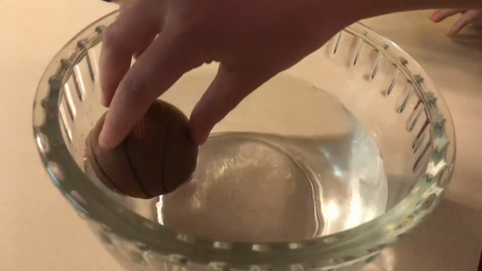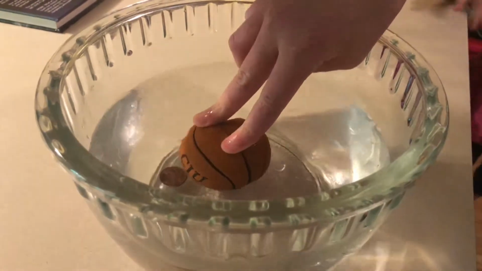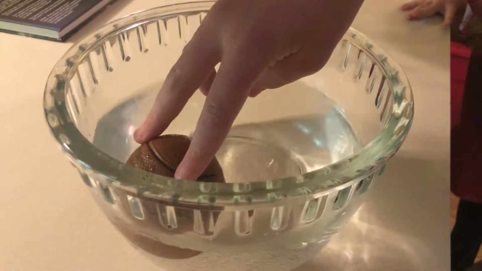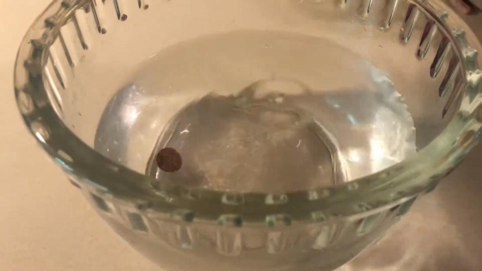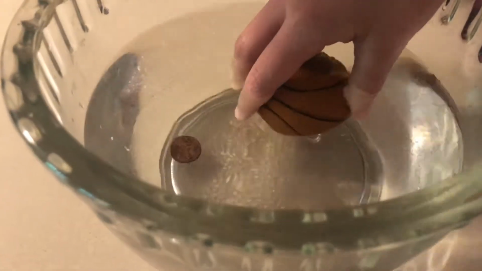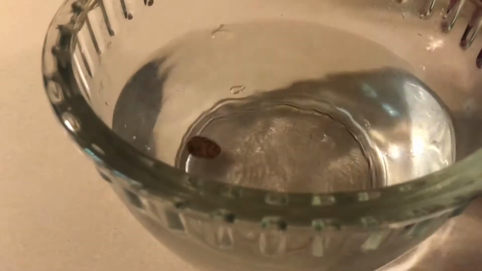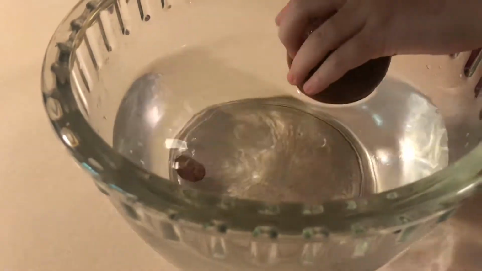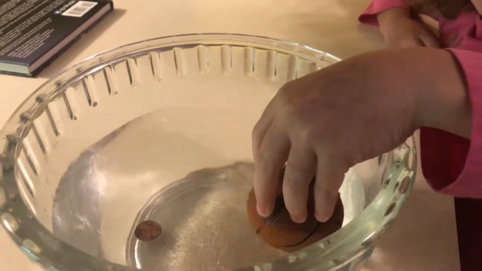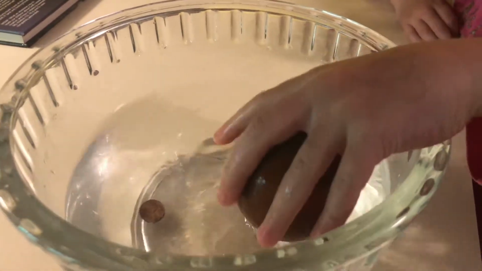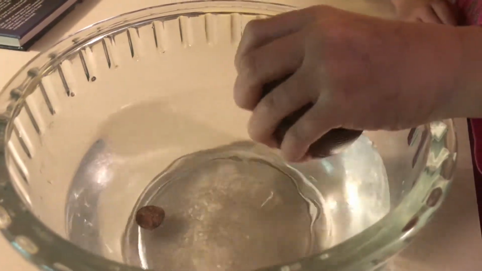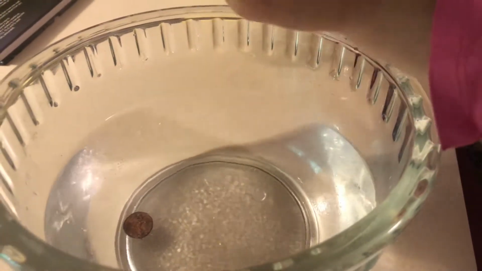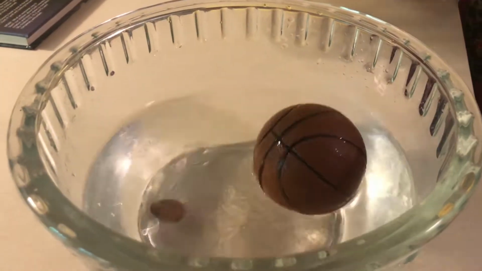That's because the water is pushing up on objects. And when the object is more dense than the water, it sinks. So the penny is denser than the water, right? Yeah. Okay. The ball, is it more dense or less dense than the water? Less dense. Okay, so the water wants to push up on it. It doesn't want to let it go down. It doesn't want to let the penny go down. But the penny forced it to. Yeah, because it's too heavy for the water sometimes.